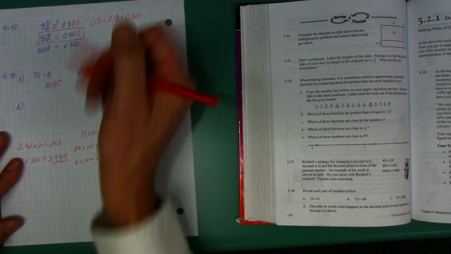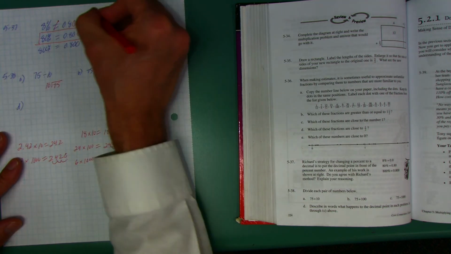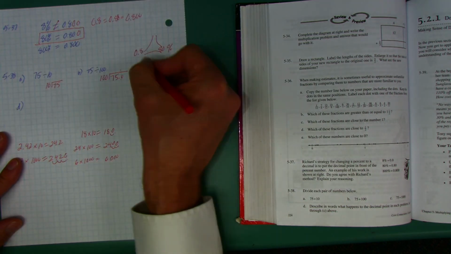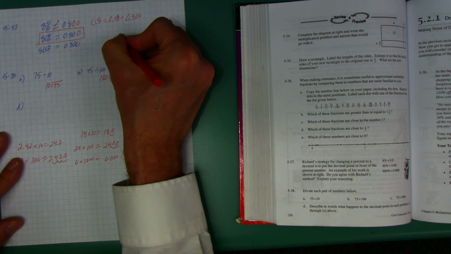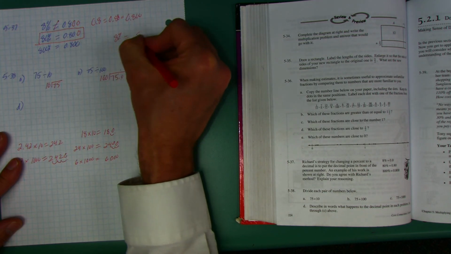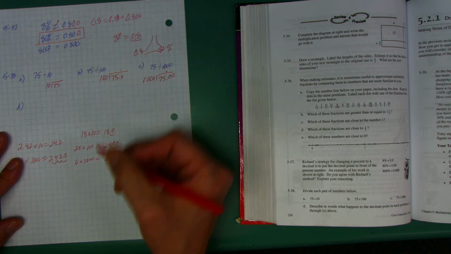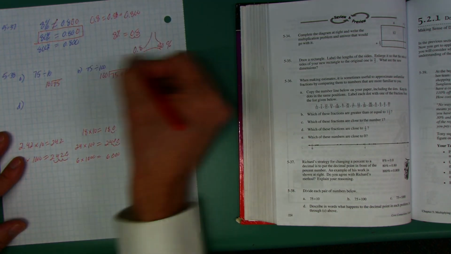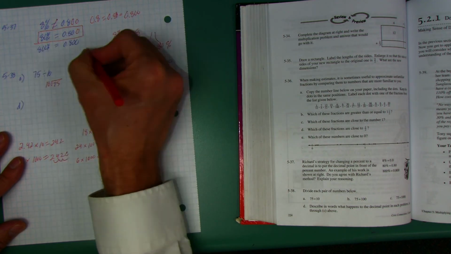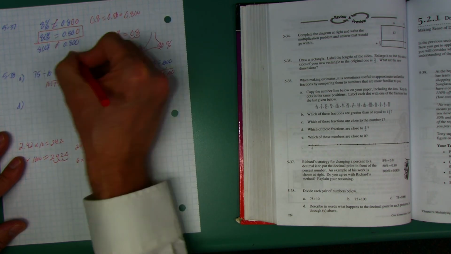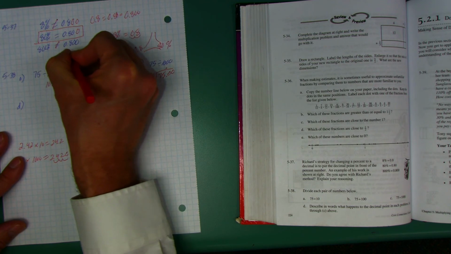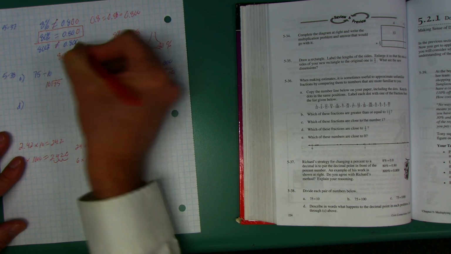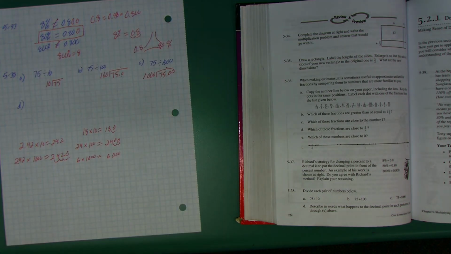8% is not equal to 0.8. 8%, if I go from percent to decimal, I move it 2 spots this way. So 8%, it was here, move it back 2 spots, is 0.08. Okay, 800%, moving it back 2 spots, boom, boom, it is 8. That's not equal. We're going to say 800% equals 8. Okay, good enough.